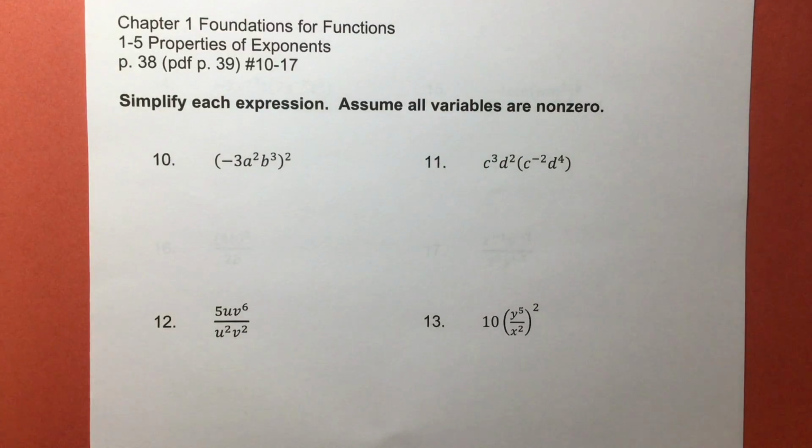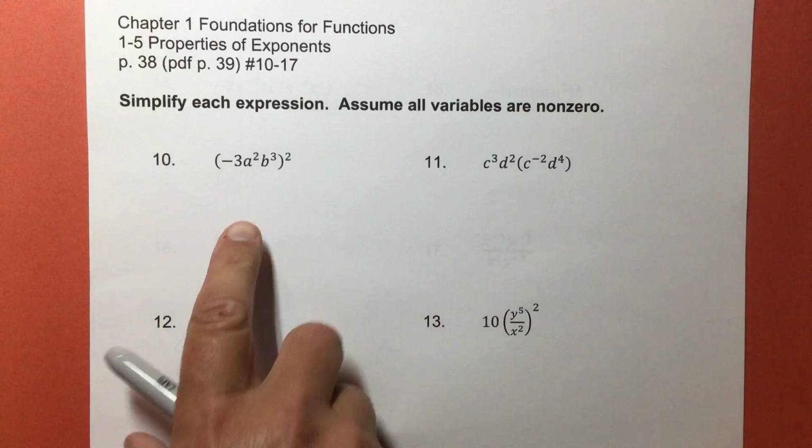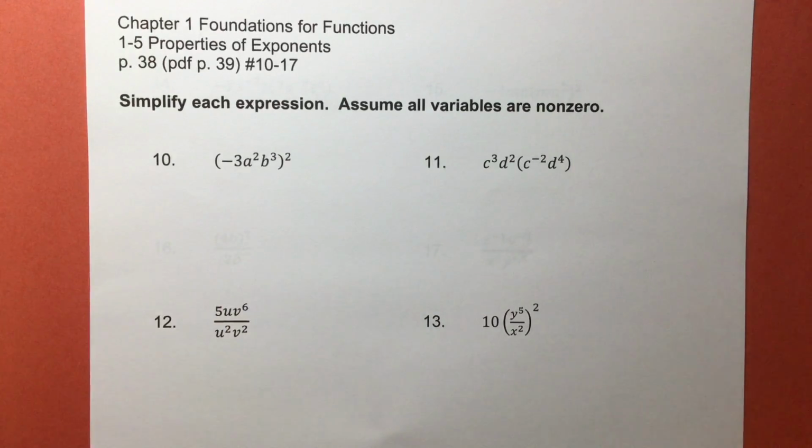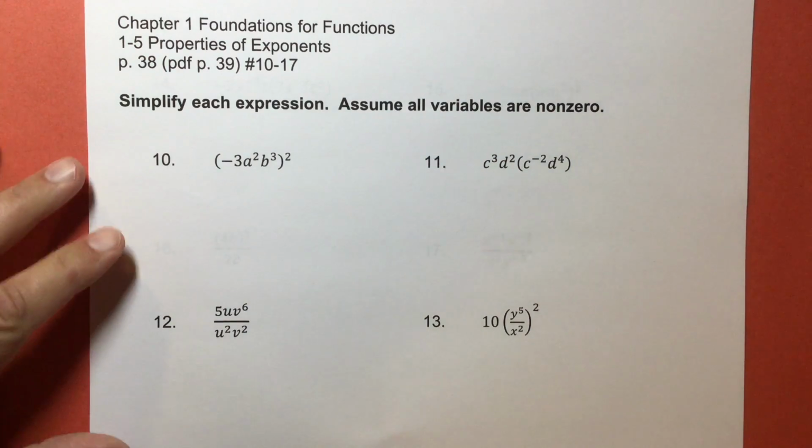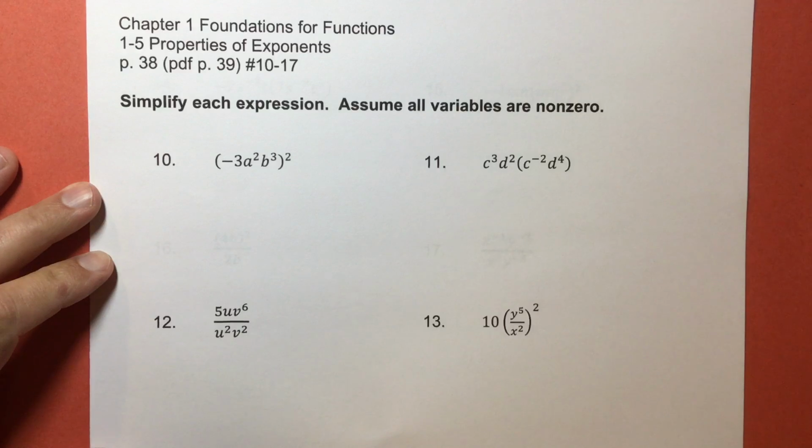So what I want you to consider while we're doing this is pausing the video, trying to simplify each of these, and then starting the video up again to see if what I did is what you did. So I'll try to keep that in mind. I won't pause myself, but I'll give a little break and say, okay, now you might want to pause. All right, so let's get started with problem number 10. So pause, do the problem. Okay, so maybe you hit play again and you're back.